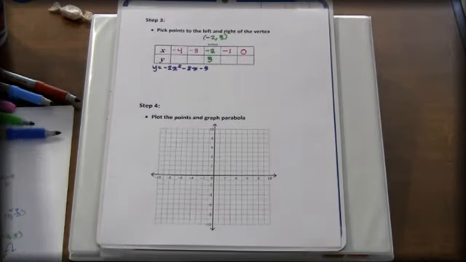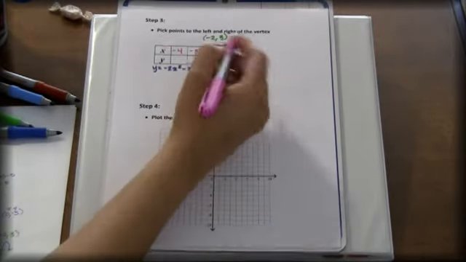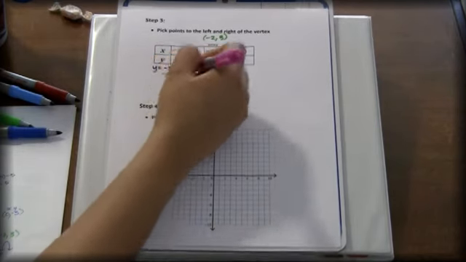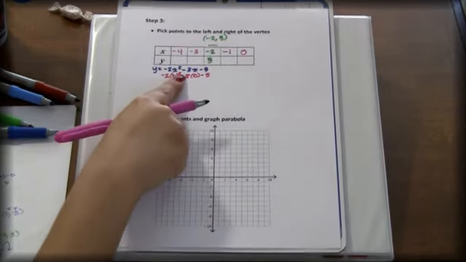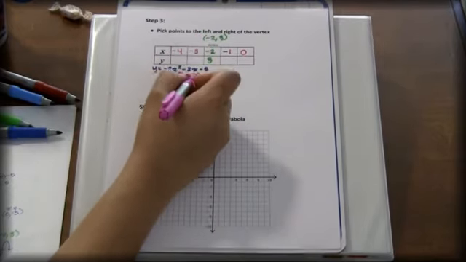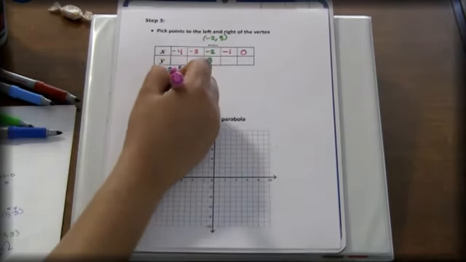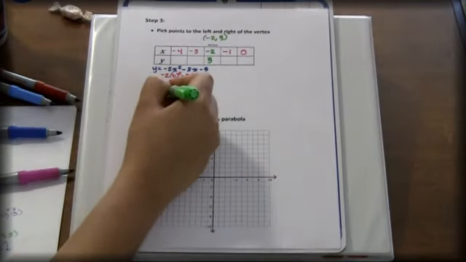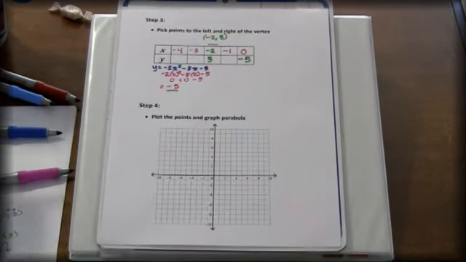Next thing you do is plug in one of the values for x. The easiest one for me is always using 0. So I'm going to write -2 times 0 squared minus 8 times 0 minus 5. 0 squared will give me 0 times -2 is 0. -8 times 0 is also 0. Minus 5 is -5. So when you plug in your 0, you get a -5. You write it down in your box.